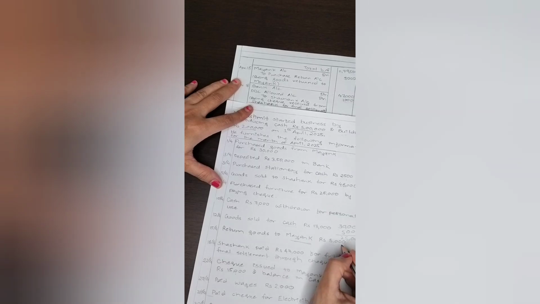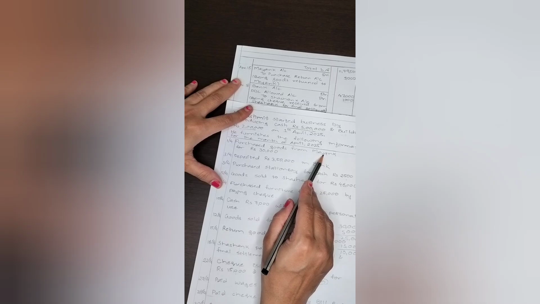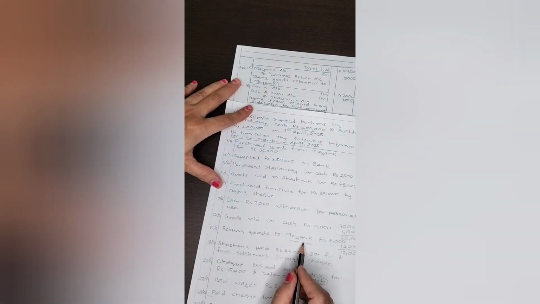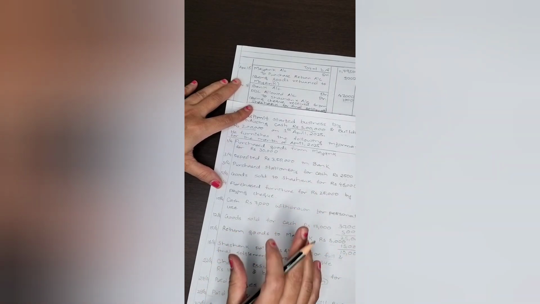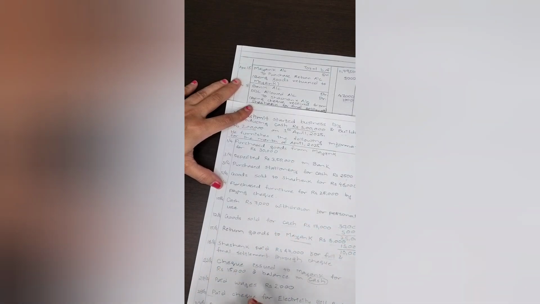Out of 25,000 we are paying 15,000 through check, so the balance is 10,000 that we are paying through cash. Okay, so you need to consider these entries when they are coming. Like if you are liable to pay Mayank, have you returned goods? Yes, we have returned it. Same way, if there is a sale entry and that person has returned goods to us, you have to take that into mind. Okay.